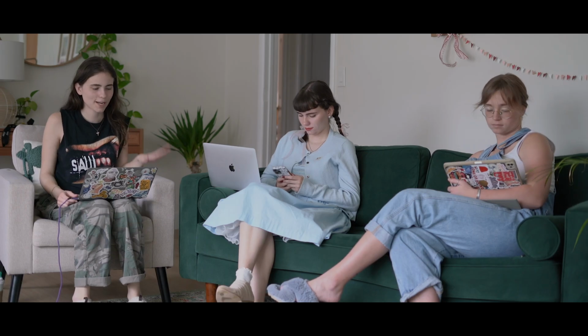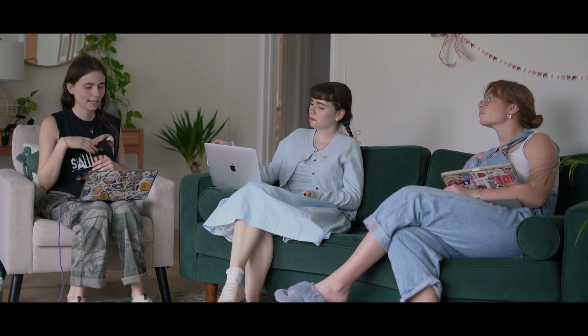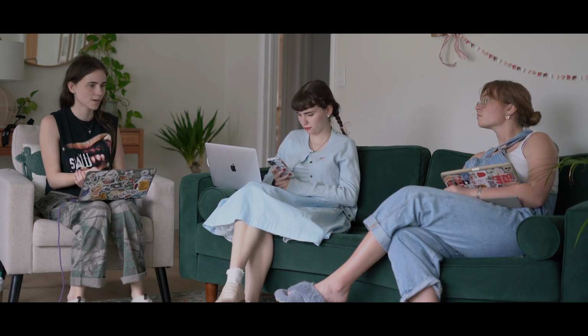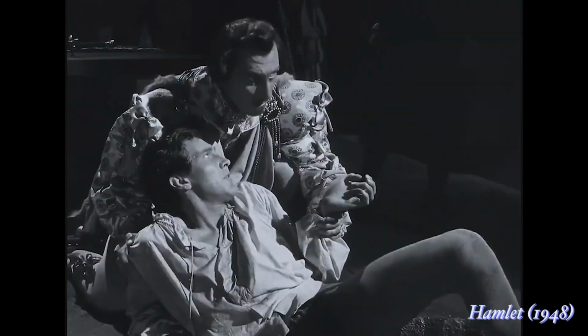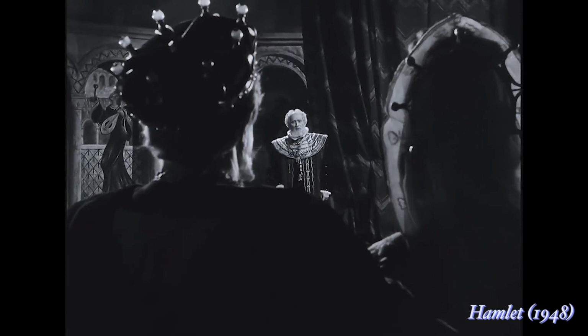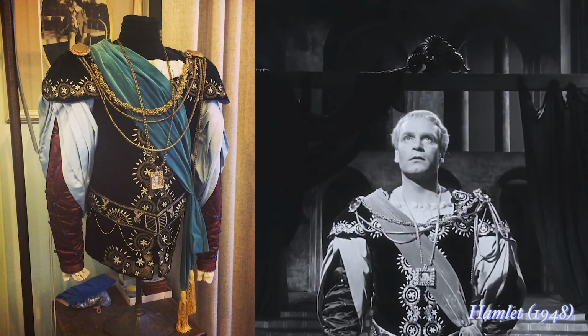The first movie I'm going to talk about is the 1948 one, which stars Laurence Olivier as Hamlet. 1948 was the first year that costume design was a category at the Academy Awards. And the costume designer for this, Roger First, was the first ever recipient of this award. There are also general interpretations of medieval clothing. The costumes are very jewelry heavy. They have a lot of embroidery, similar to the hairstyles of the other things we've talked about.